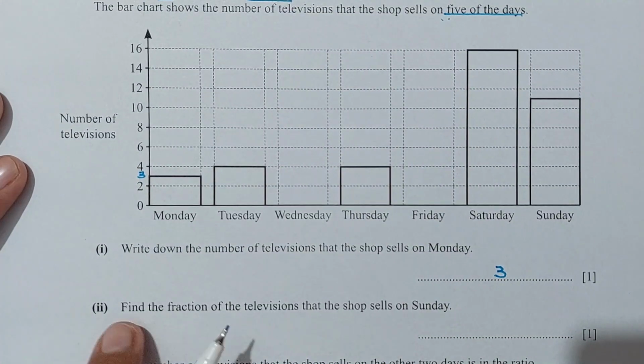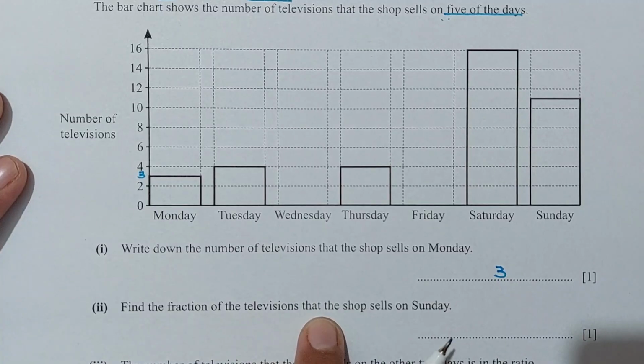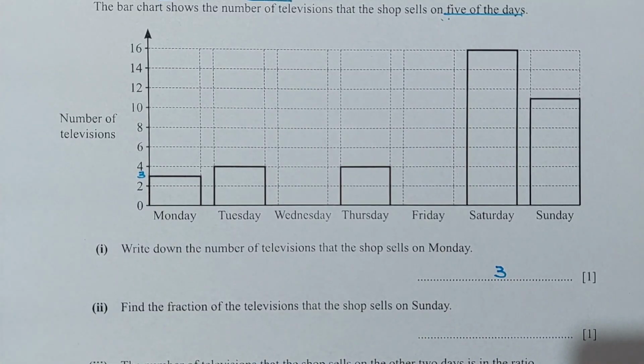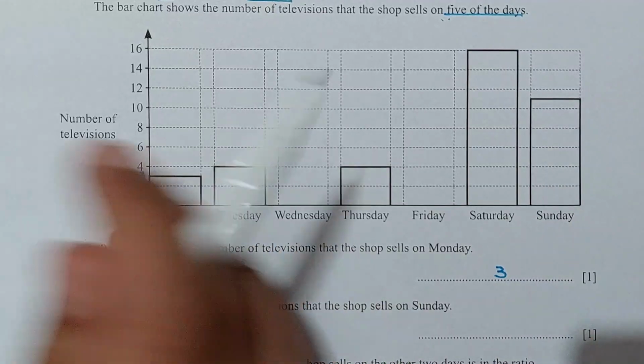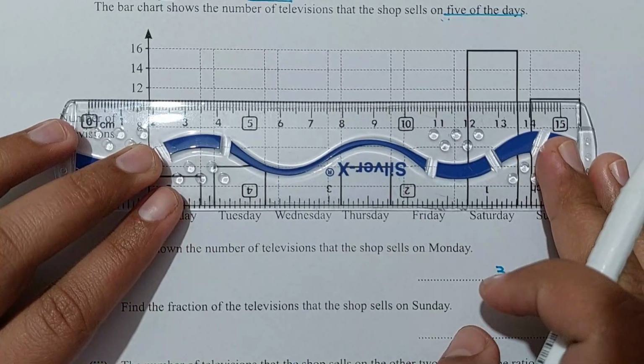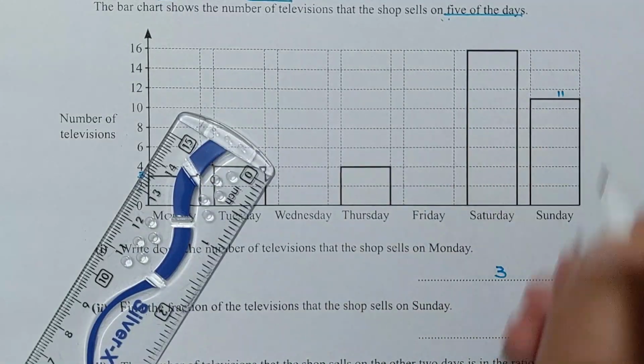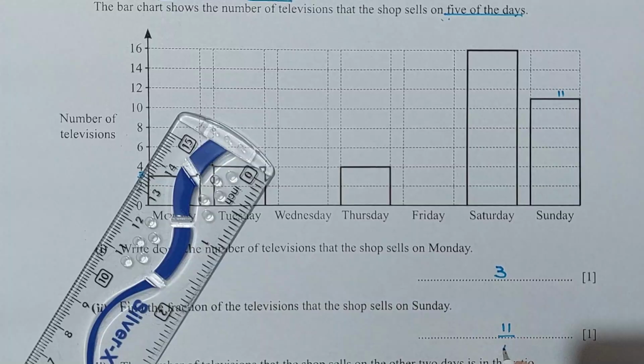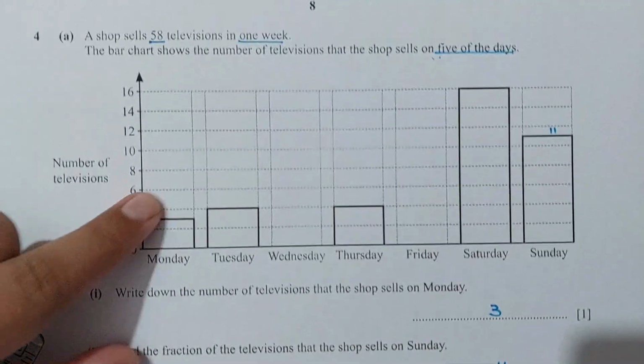Now for the second part, find the fraction of the televisions that the shop sells on Sunday. Okay, so on Sunday, how many does it sell? Let me check. This is for Sunday. It is 11. Okay, 11 are sold on Sunday out of 58. The total is 58. This would be the fraction because there are 58 televisions in 1 week.